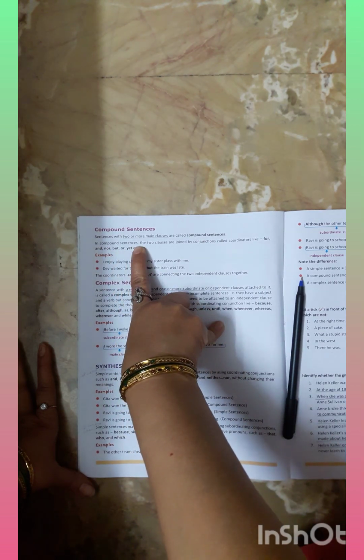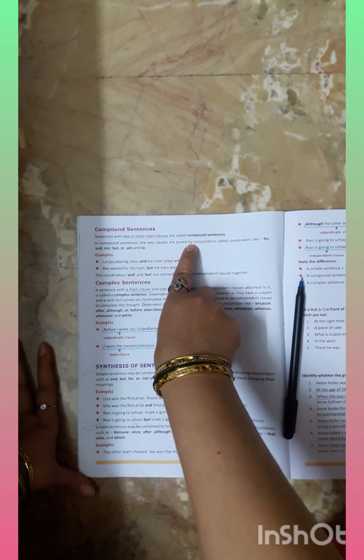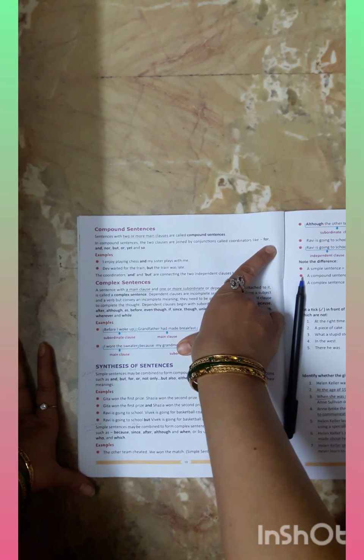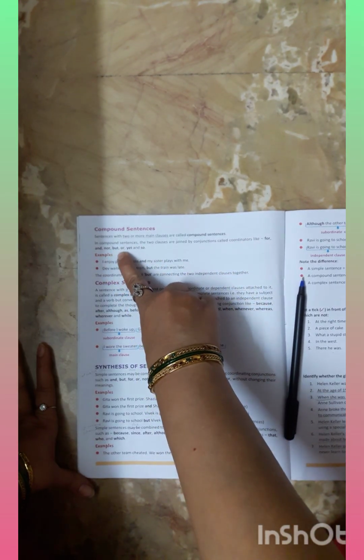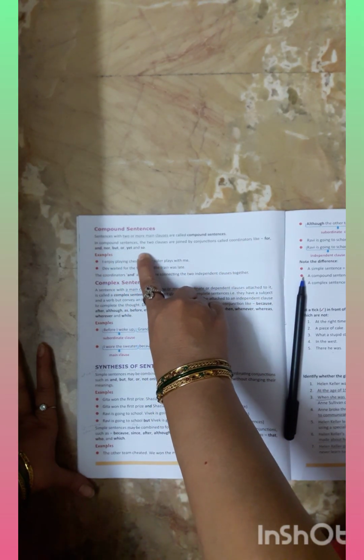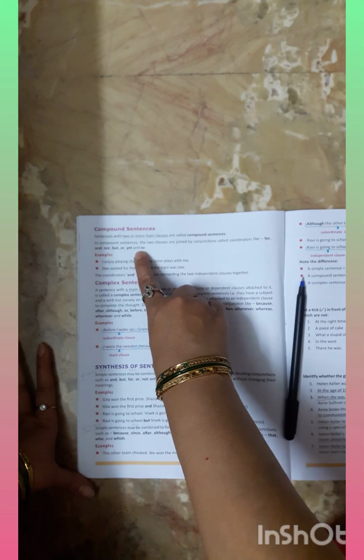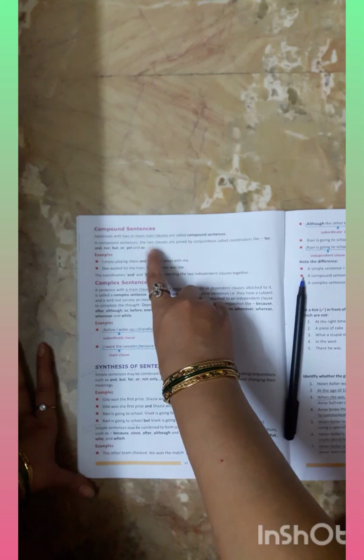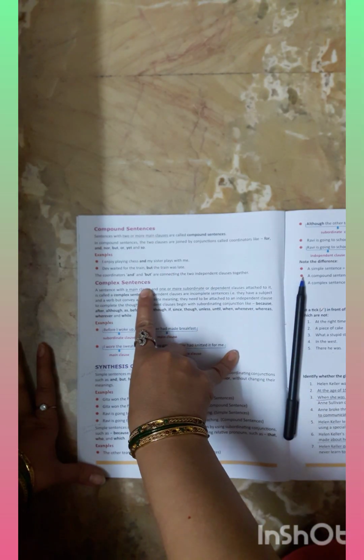In compound sentences, the two clauses are joined by conjunctions called coordinators, like for, and, nor, but, or, yet, so. And for this, in the previous class I gave you the acronym FANBOYS. Very good. Now see complex sentences.